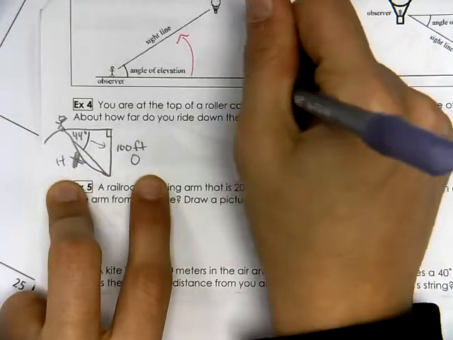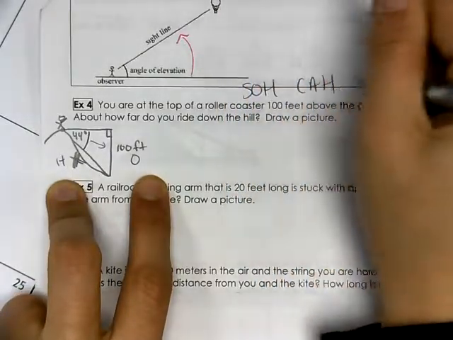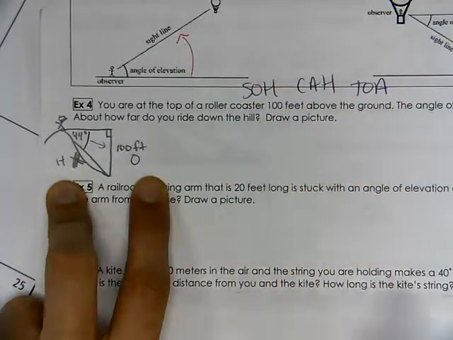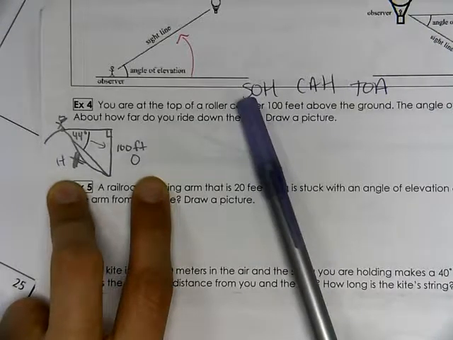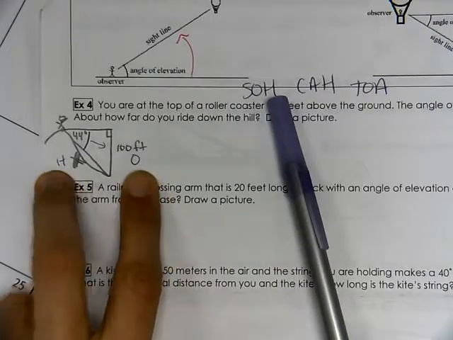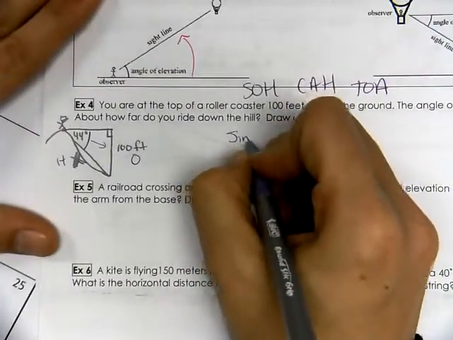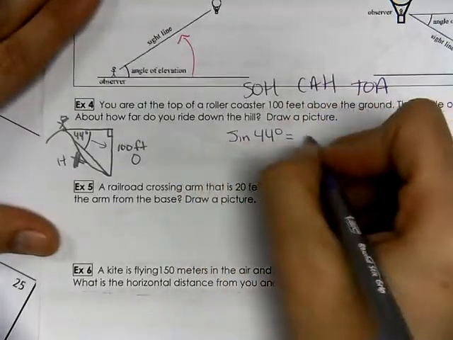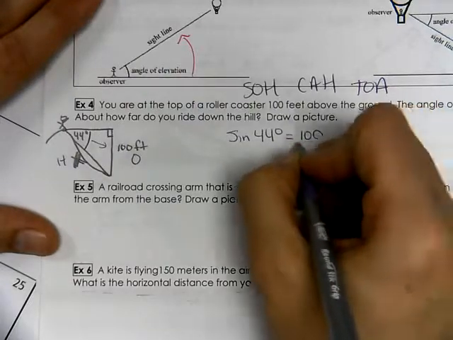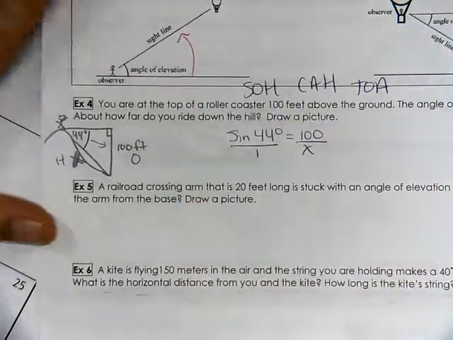Remember SOH CAH TOA. I've got to use sine: opposite over hypotenuse. So I'm going to say the sine of 44 degrees is equal to 100 divided by x.